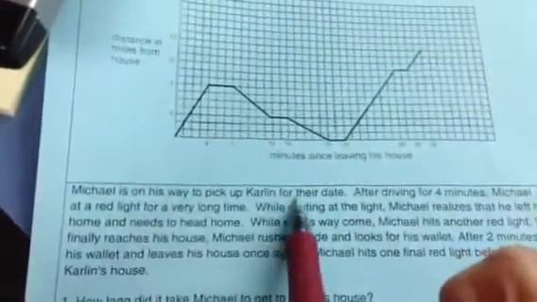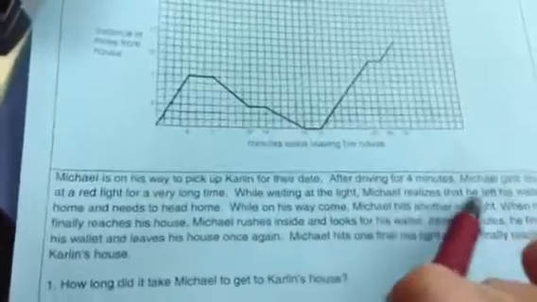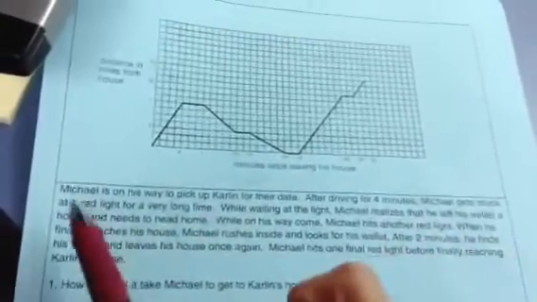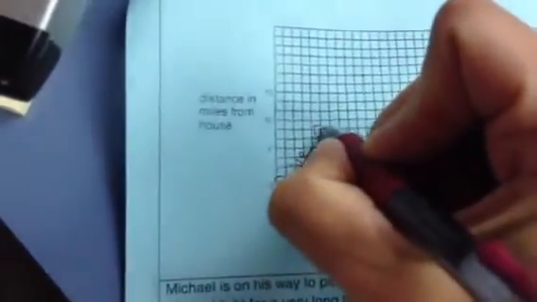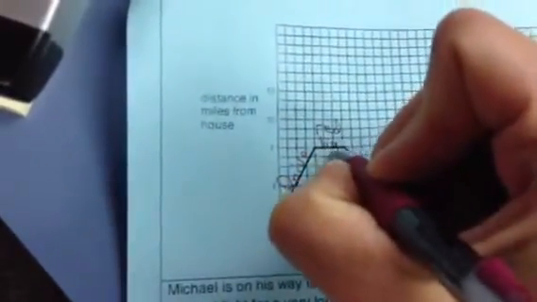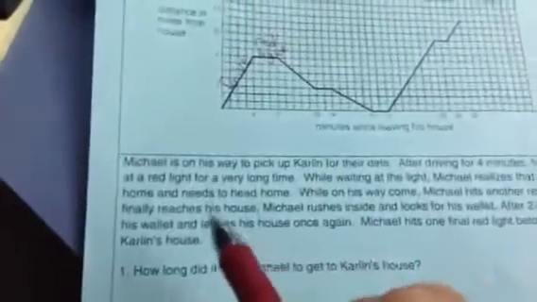Okay, so we're back. I'm going to read the story, and I'm going to label my picture. So Michael's on his way to pick up Carlin for the date. After driving for 4 minutes, Michael gets stuck at a red light. So he drives for 4 minutes, he's stuck at the red light. So here he's driving, and now he's at the red light. And then he's stuck there for a very long time.